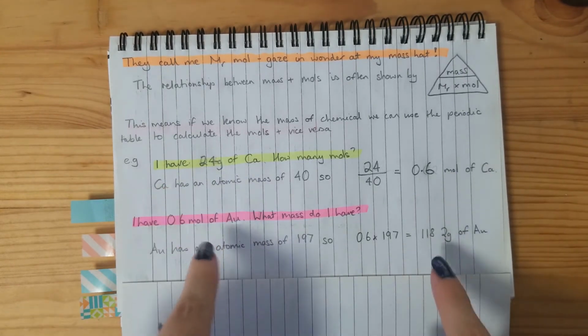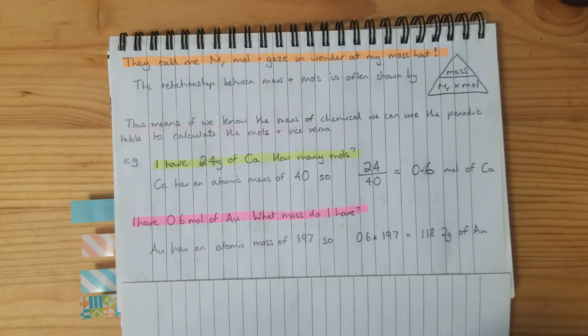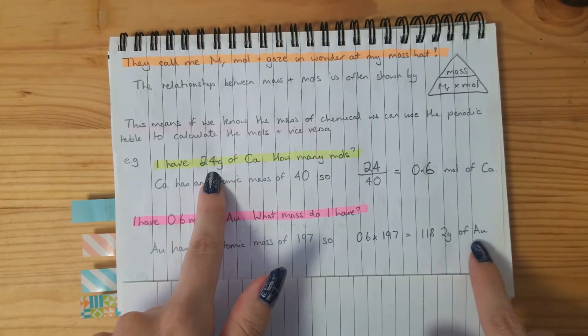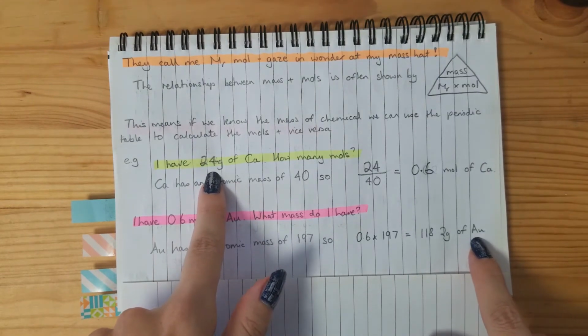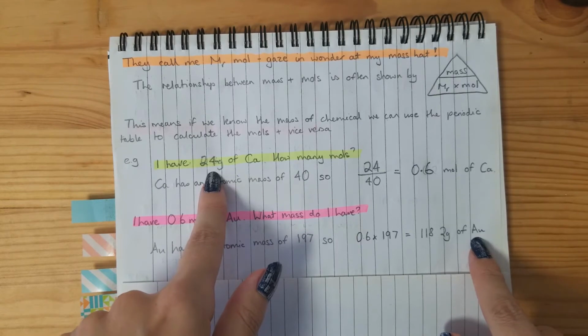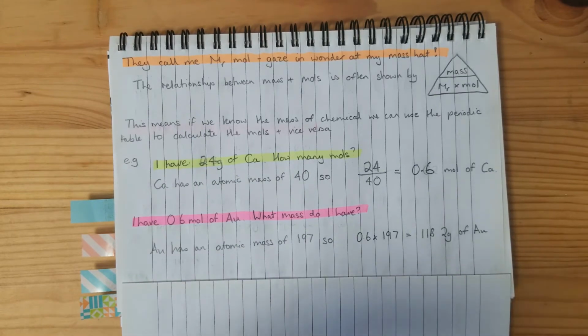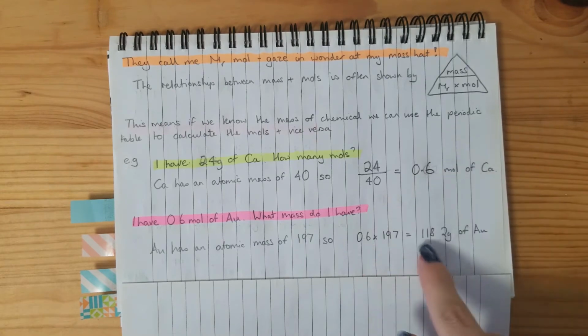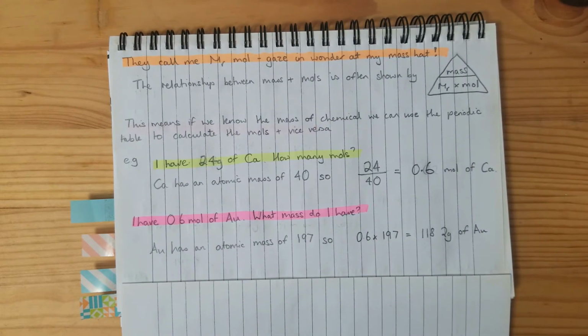And this is why we need moles, because if we wanted exactly the same number of atoms of gold as we did of calcium, and we weighed out 24 grams of gold, we are not going to get the same number of particles because gold weighs so much more. So we have to compare them with moles to know that we've got the same number of particles.